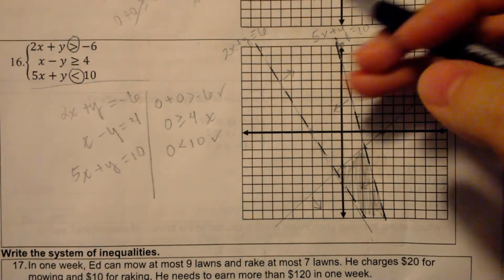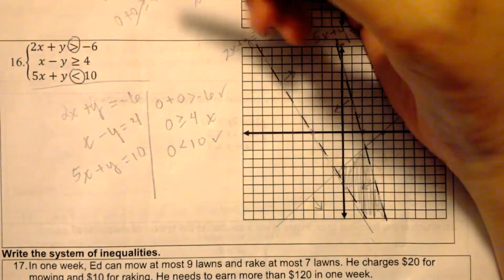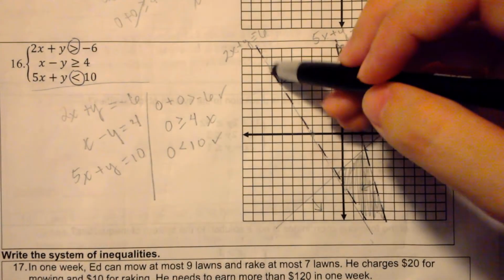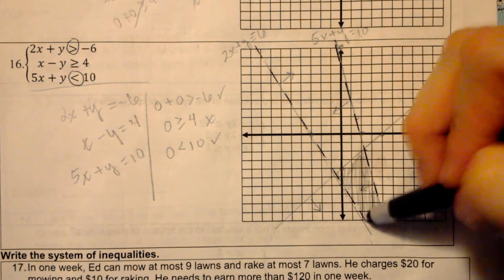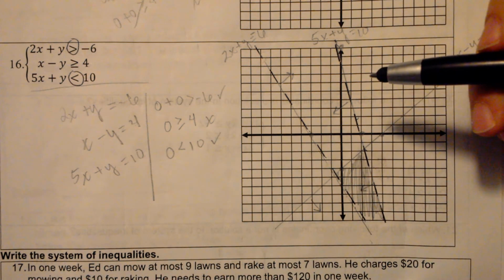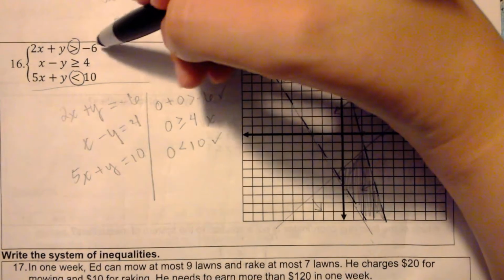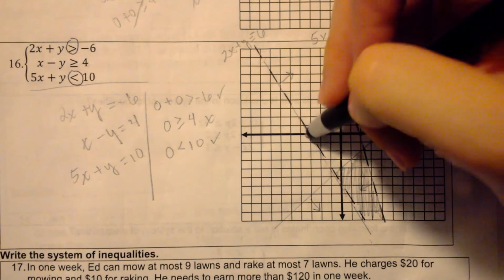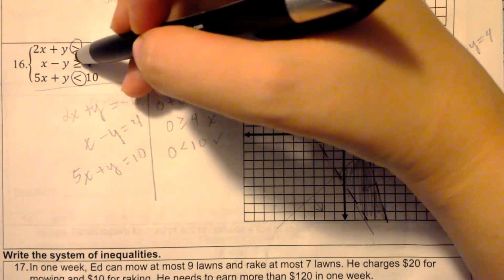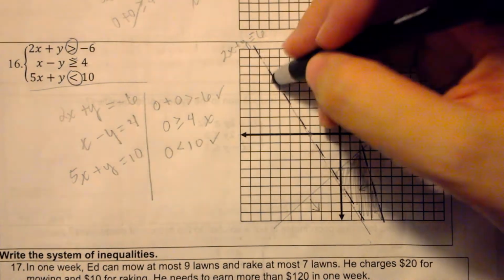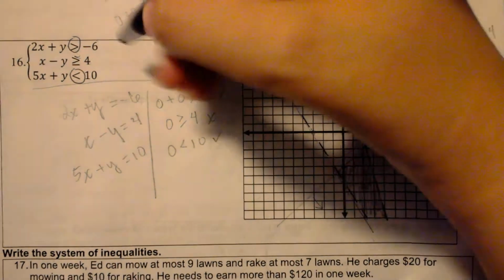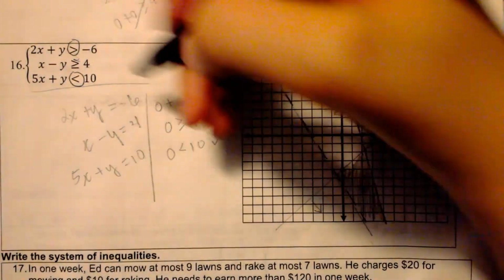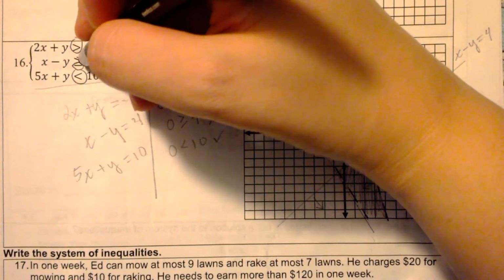The only one that was equal to was a second one. So that means that every single point along this line we don't care about. Because these points along here would give us the equal to. But since it's not equal to, we just have a dashed line. So the only time we have a solid line is when we have the equal to.